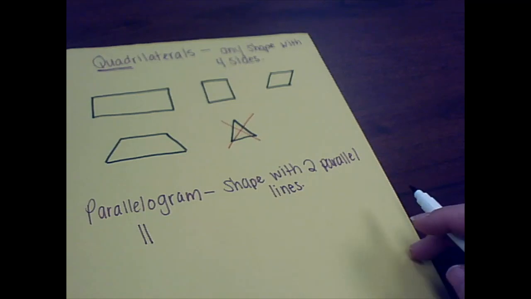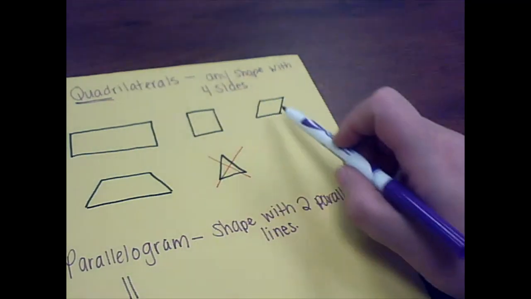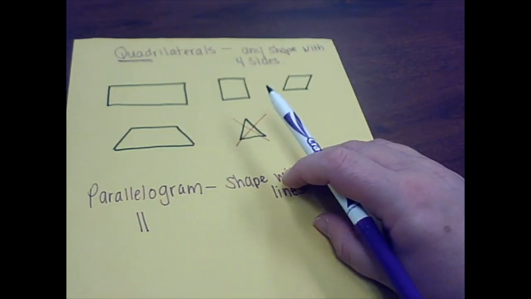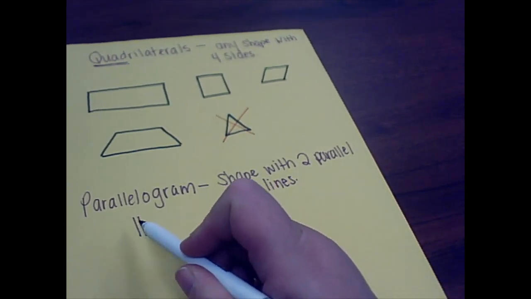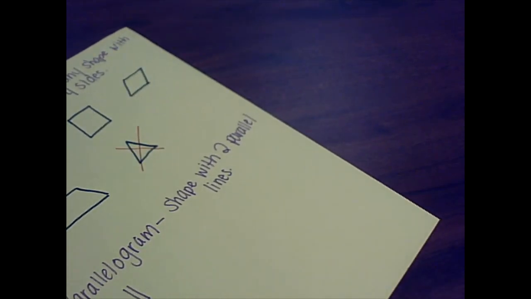So let's see if all of these shapes up here, all these quadrilaterals, are also parallelograms. Remember, they have to have lines that are the same distance apart and never touch. Okay, so let's draw a rectangle again.